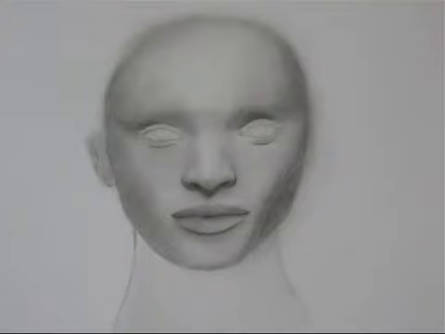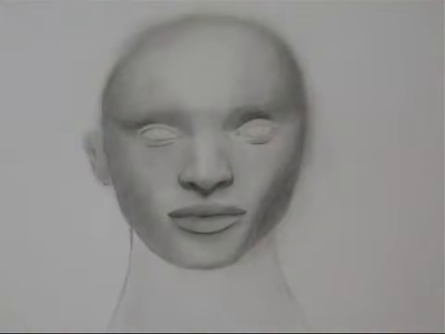And just adding bits like that to your work, add the depth and the tone, and it just generally starts to make it more realistic. Then you can start adding the final touches.